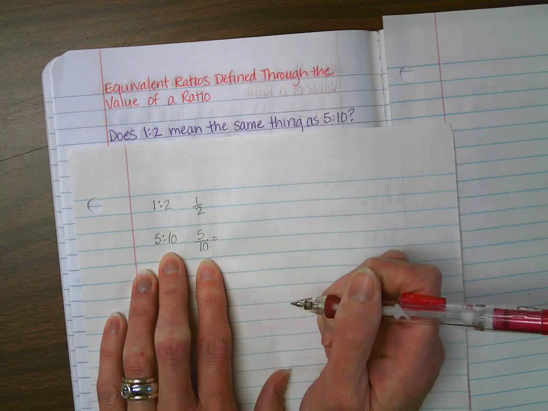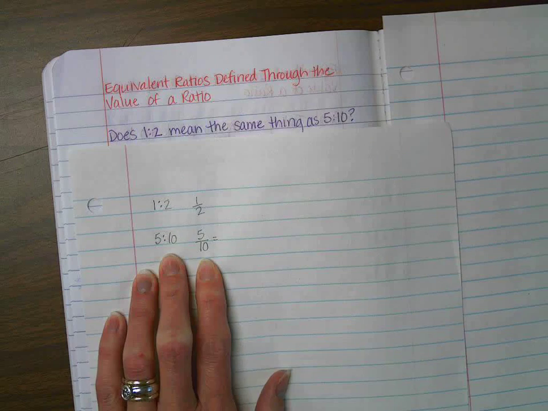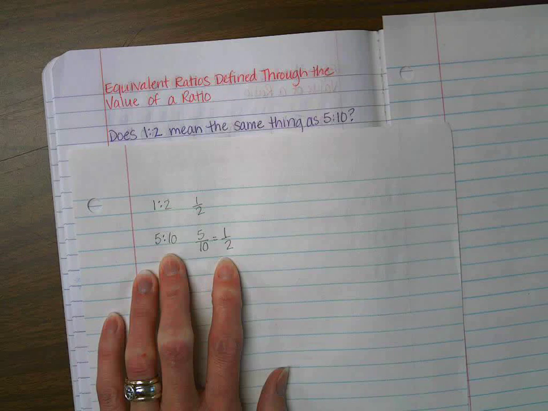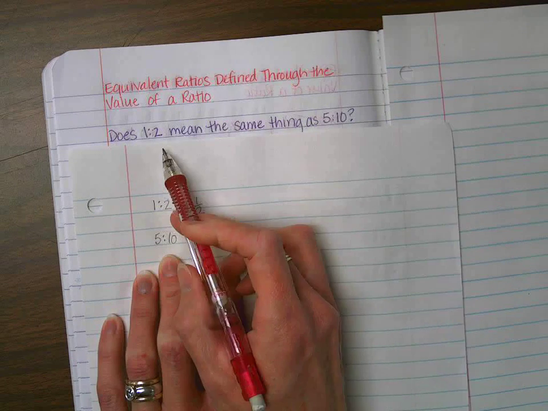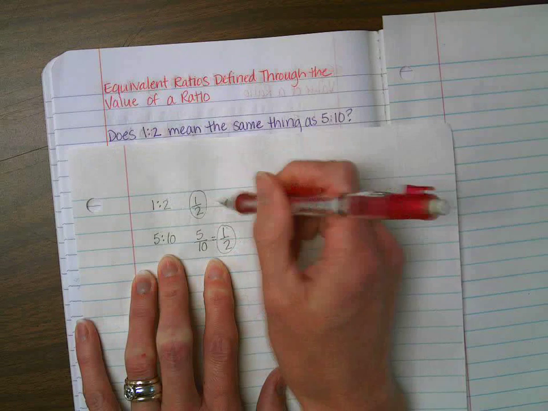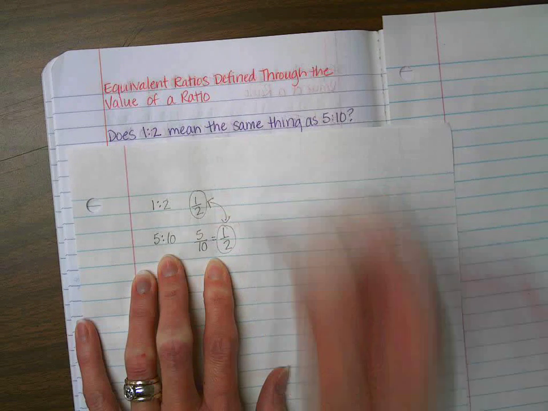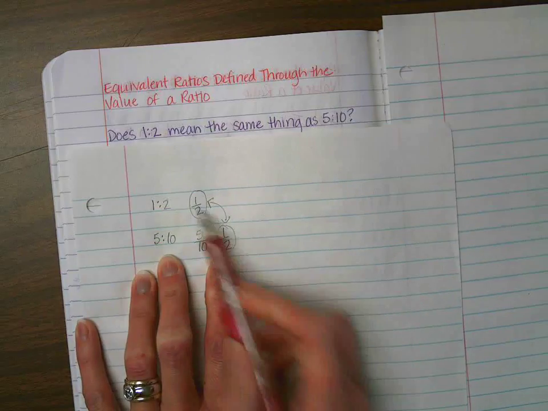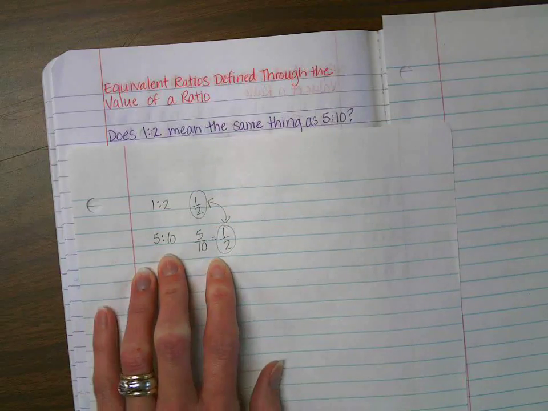Can 5/10 be simplified? And if you said yes, you are correct. It can be simplified to 1/2. Oh, wait. Does 1 to 2 mean the same thing as 5 to 10? And the answer would be yes, because they're equivalent values.